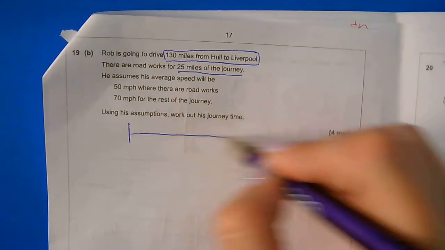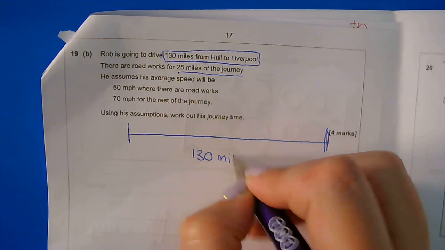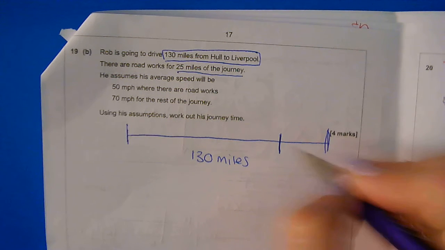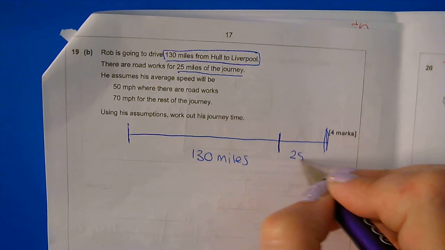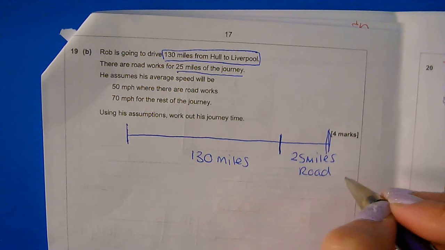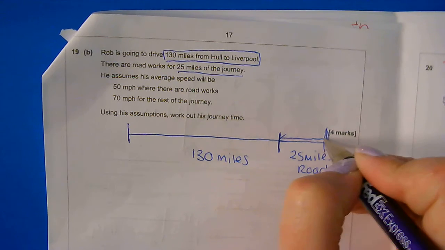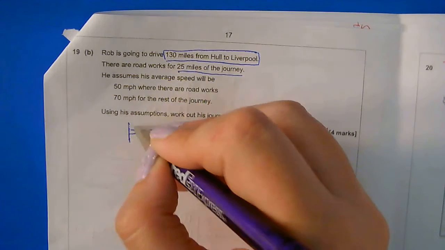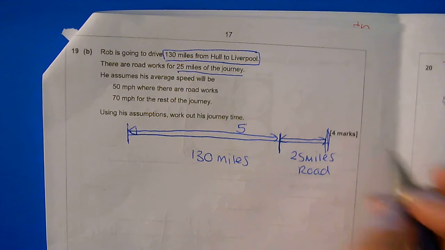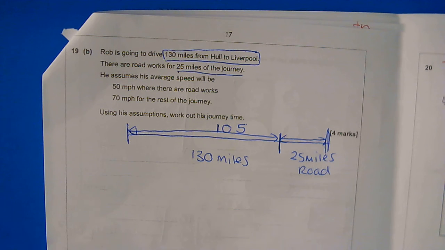So let's try and put a picture to this. Imagine this is your 130 miles that you need to do. There's a part of your journey, let's just say the end, little end part of it where we've got 25 miles where there's roadworks. Okay, 25 miles where there's roadworks. What that means is the other part hasn't got roadworks, and there was 130 in total. So if I add 5, that gets it to 30, and then there's still 100 missing. So there's 105 where there are no roadworks.